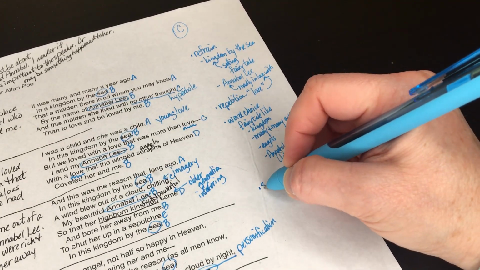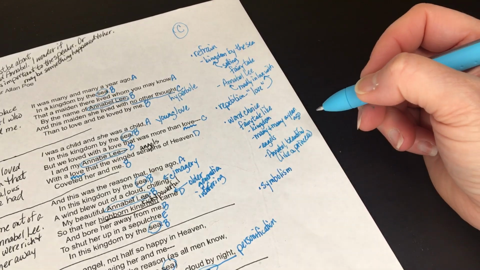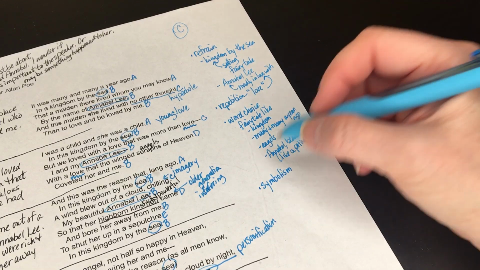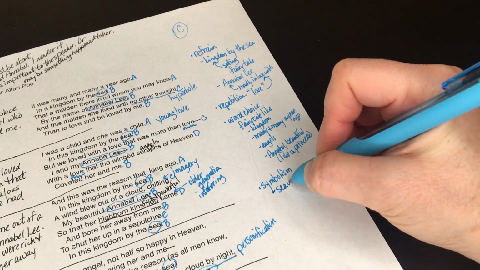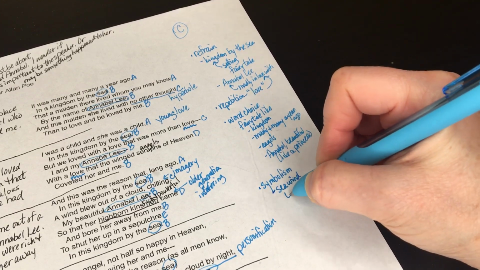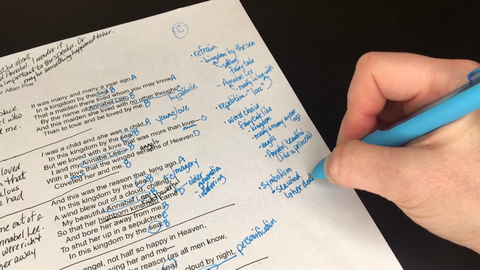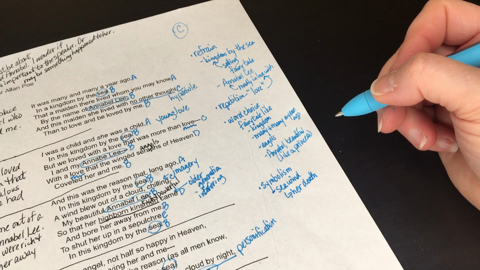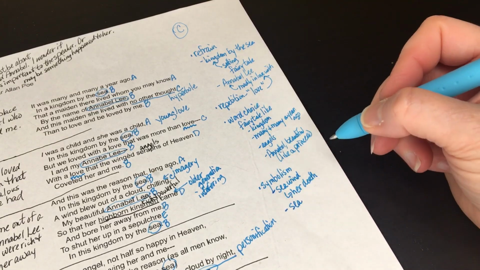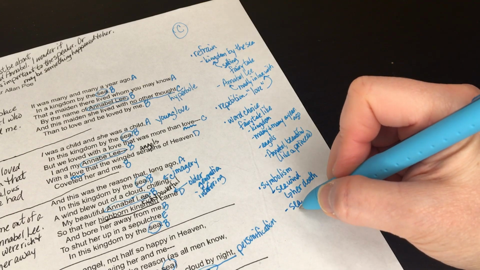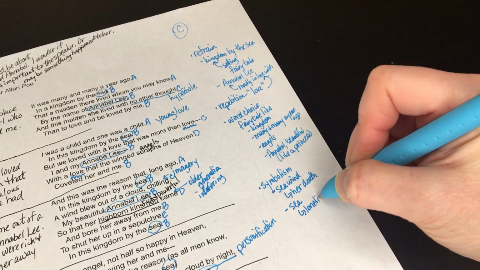We have symbolism. That's a type of figurative language where something stands for something else. In this poem we have the sea wind, and that is symbolizing her death. A cold wind from the sea blew up and caused her death. We also have the symbolism of the sea itself. The sea can symbolize loneliness in a poem.